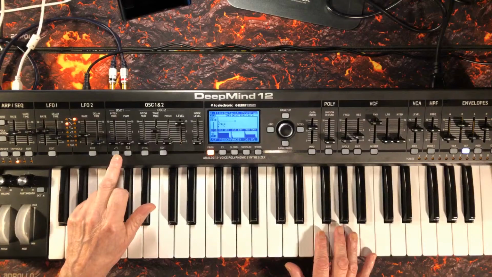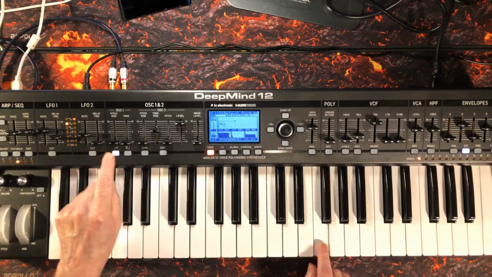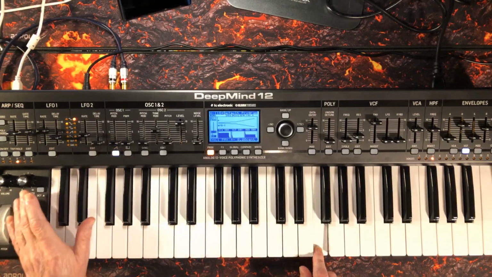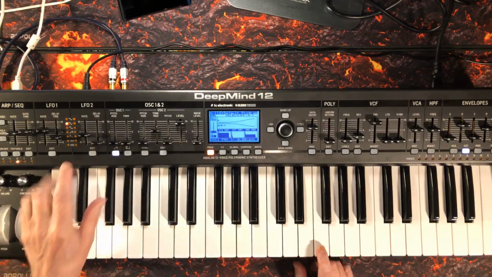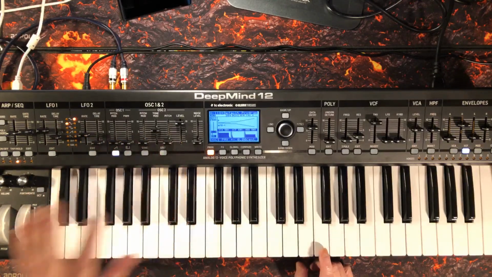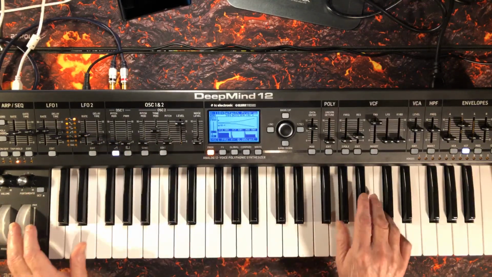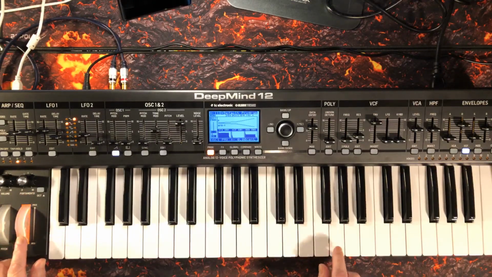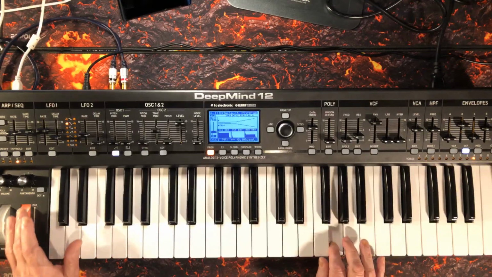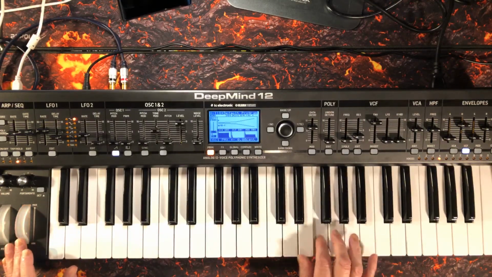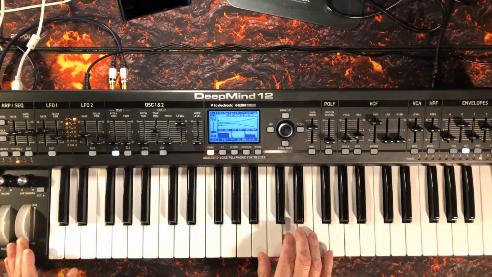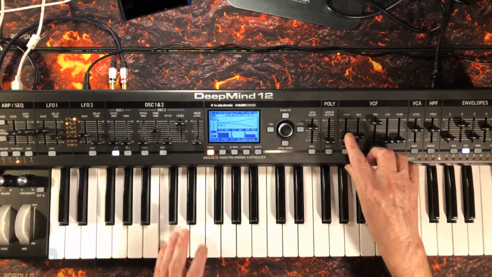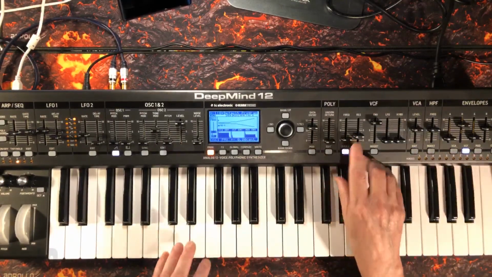Okay, so let's bring in our saw wave now. And because our mod wheel is locked to oscillator 1 and 2 by default, our vibrato will work with that as well. Change it to 2-pole.